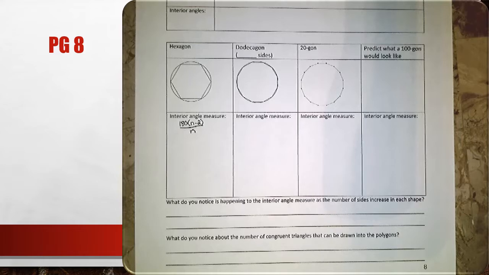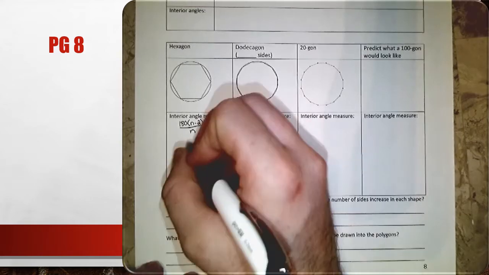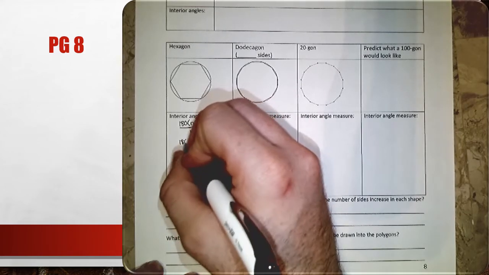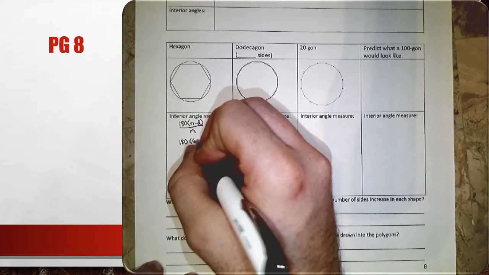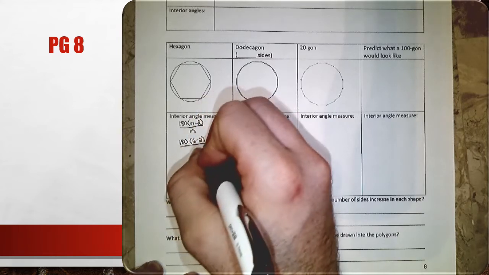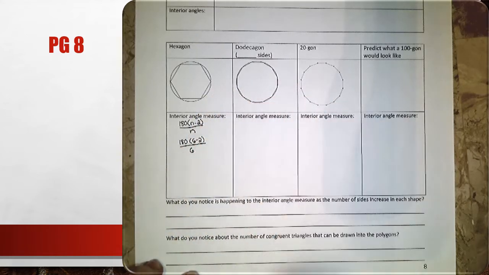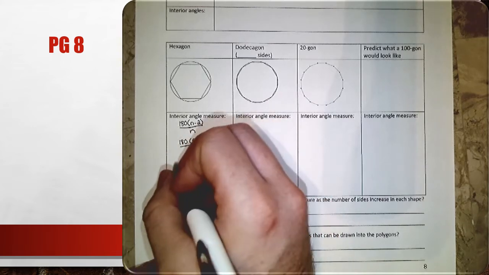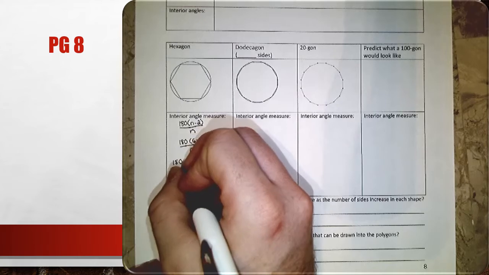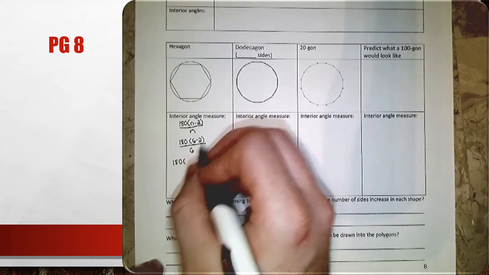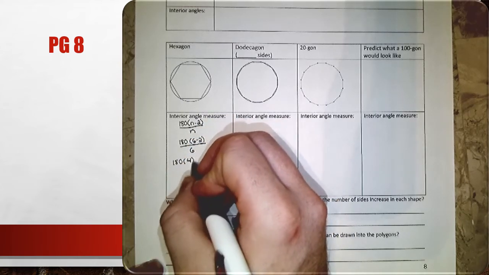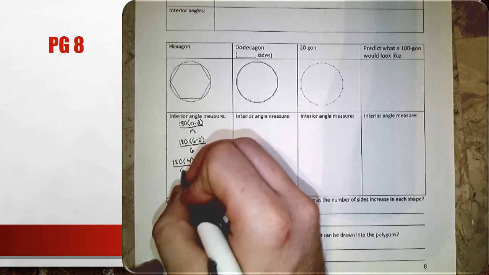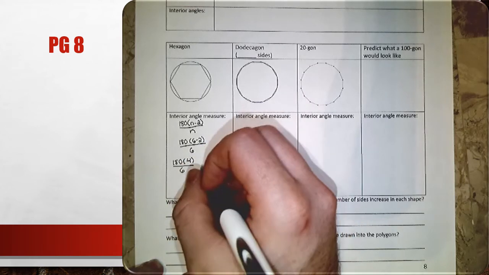So if we did this, a hexagon has 6 sides. So I would have 180 times 6 minus 2 over 6. 6 minus 2 is 4, all still over 6. 180 times 4 is 720.